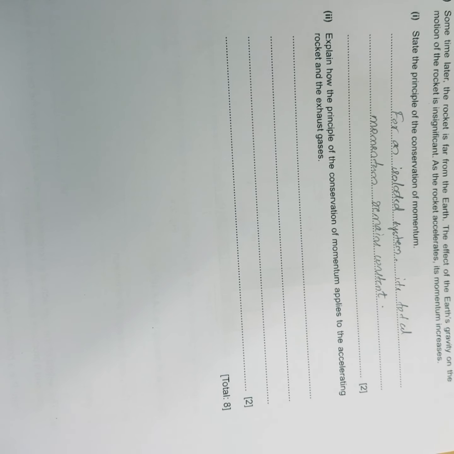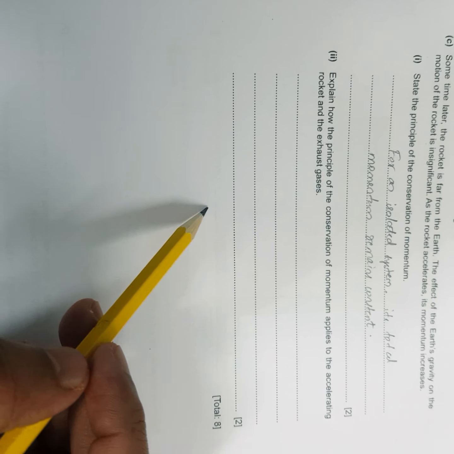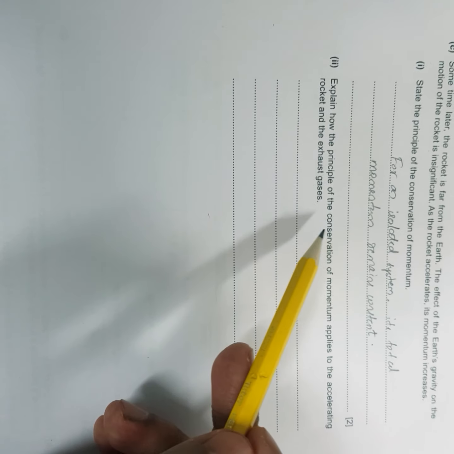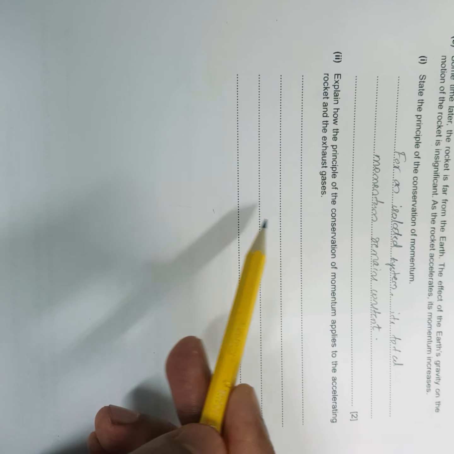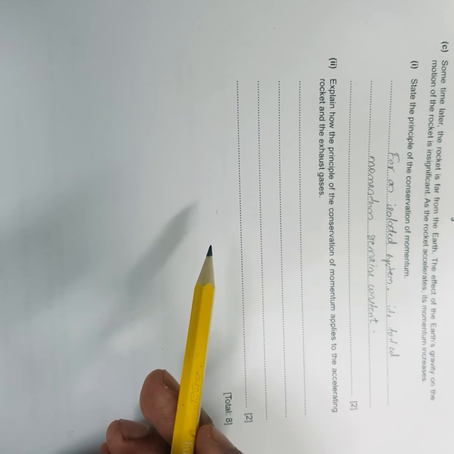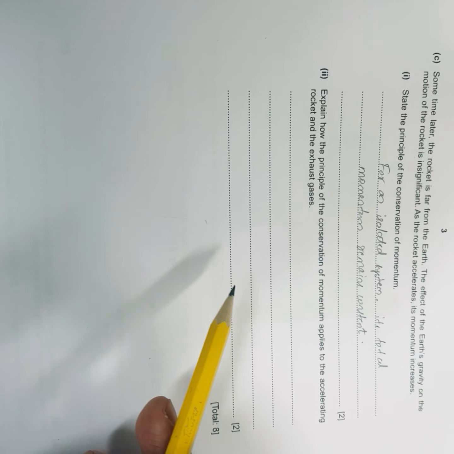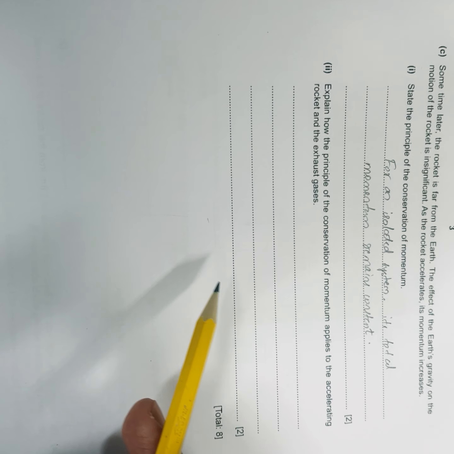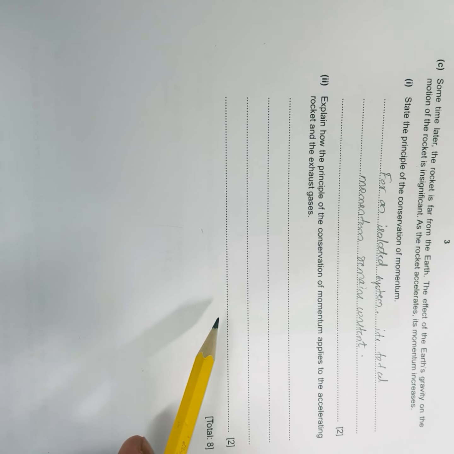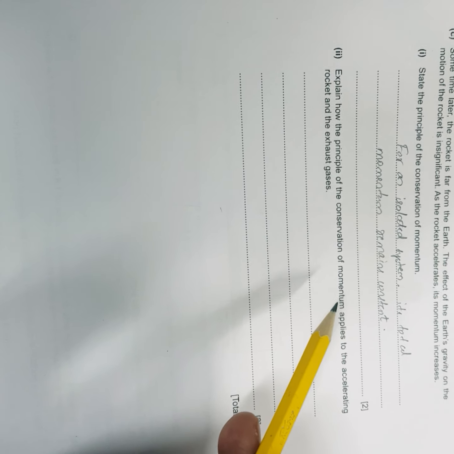Then explain how the principle of conservation of momentum applies to the accelerating rocket and the exhaust gas. As the gases are ejected down, the rocket is accelerating up, so its momentum is increasing. The question is about conservation of momentum. So we can say the rocket gains momentum in the upward direction. At the same time, the ejected gas will gain an equal amount of momentum downward, in the opposite direction. It is a 2-mark question.